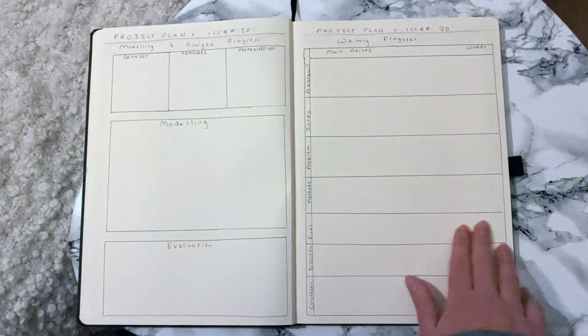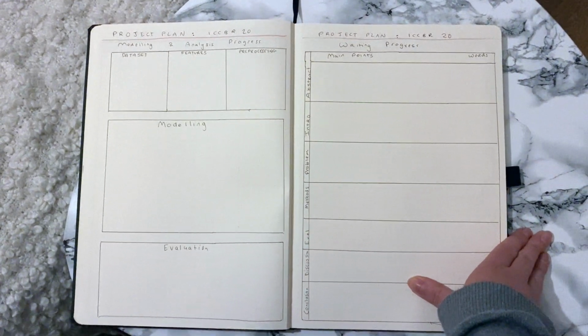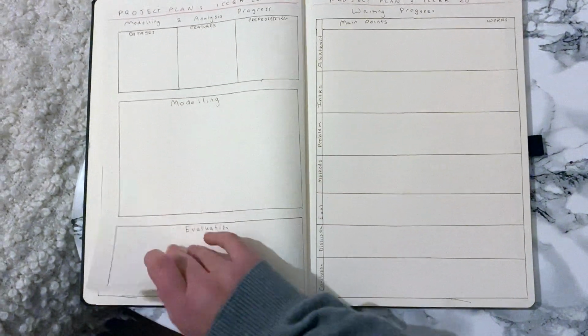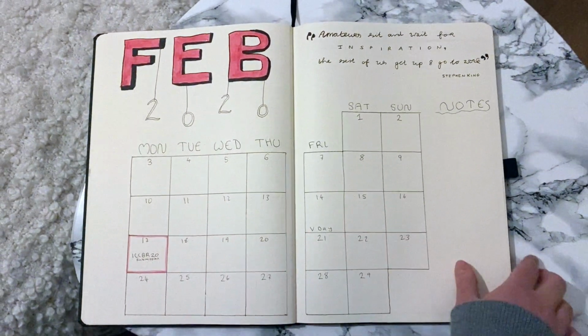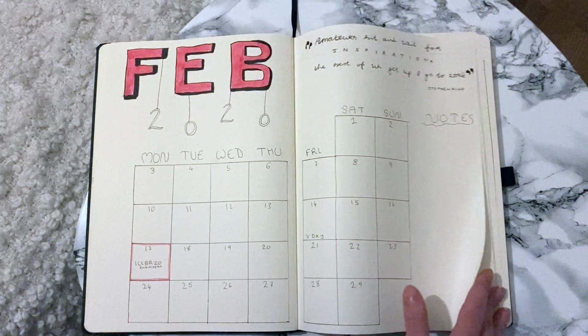So my main task for February is working on a paper for a conference, so that I had marked on my calendar. It's due February 17th, so that's coming up pretty soon.